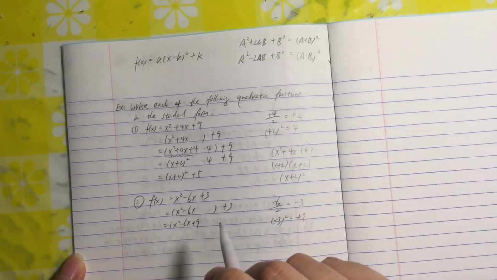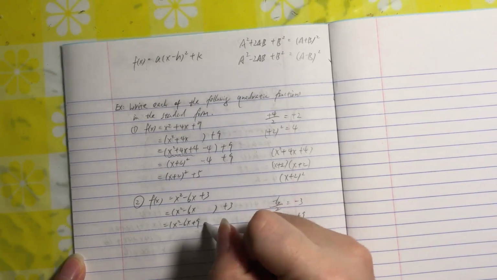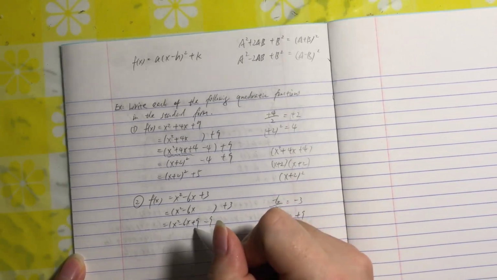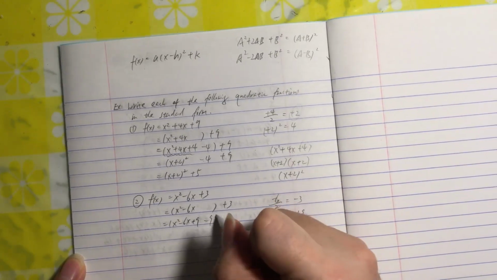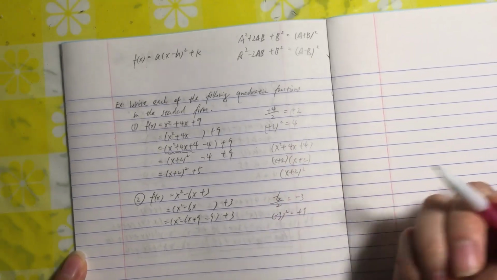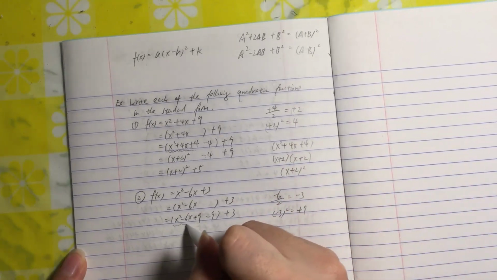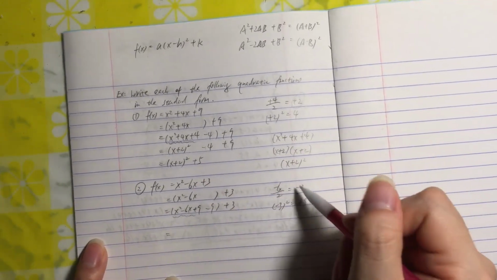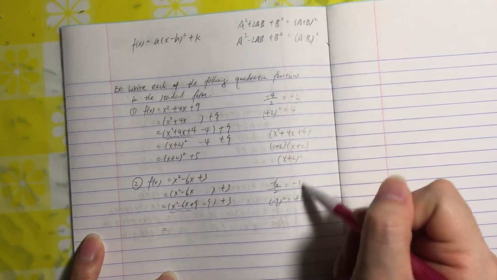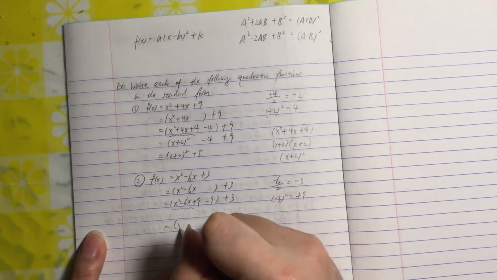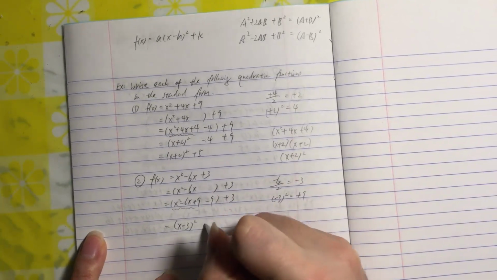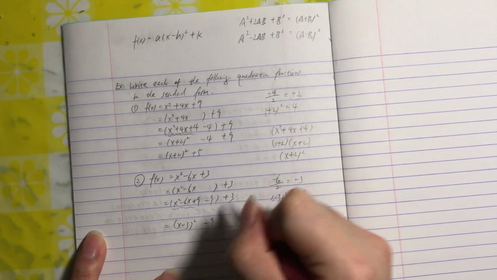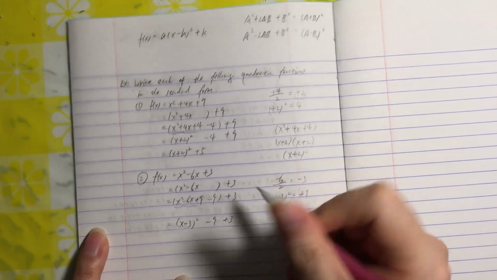But when we add 9, we need to subtract 9 at the same time to keep it in balance. Next, factor the first 3 terms here. As a shortcut, we can use this number directly to make a perfect square trinomial. We can write it as x minus 3 squared. Minus 9 stays the same, plus 3 stays the same.